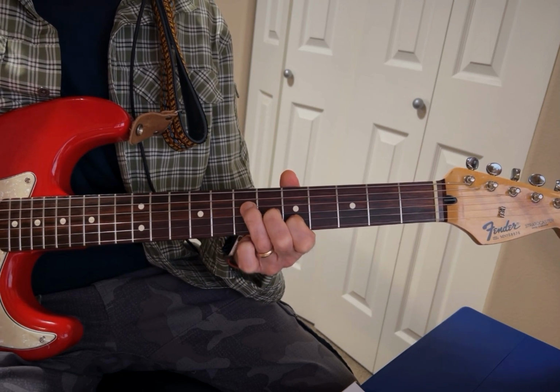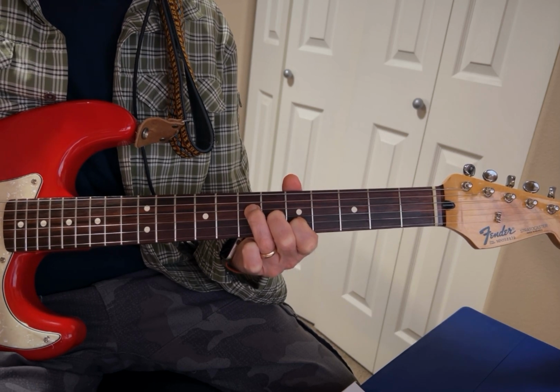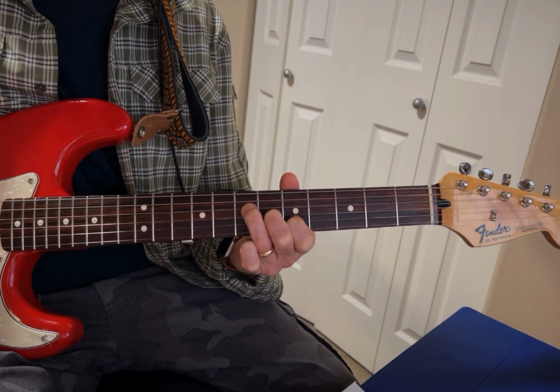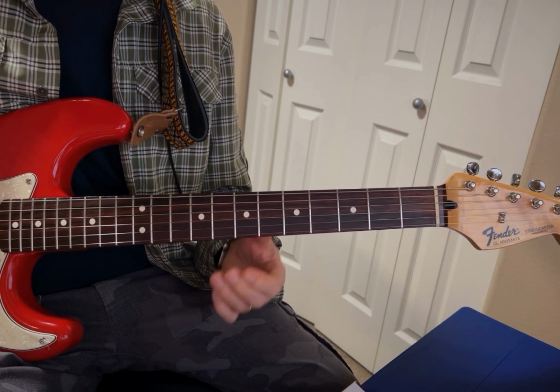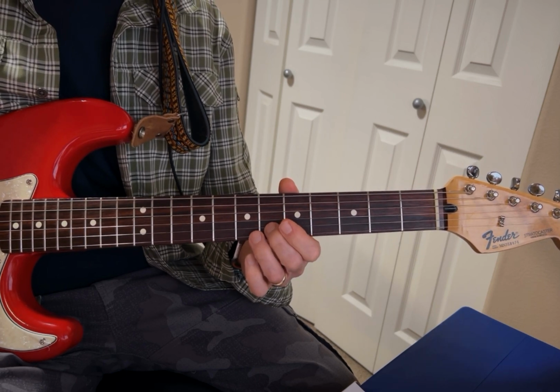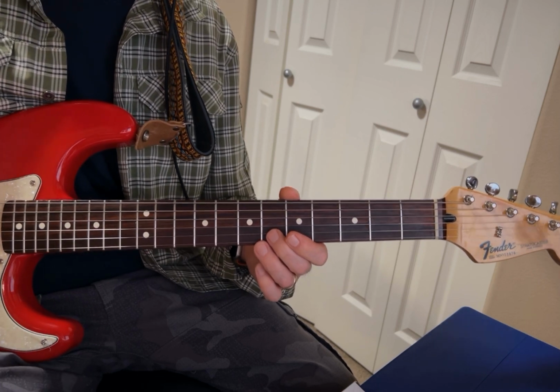So by just doing the math, there's our root, third, and fifth. So wherever your root is, you can use this little math trick to find your third and your fifth.